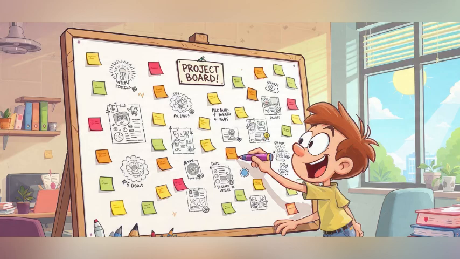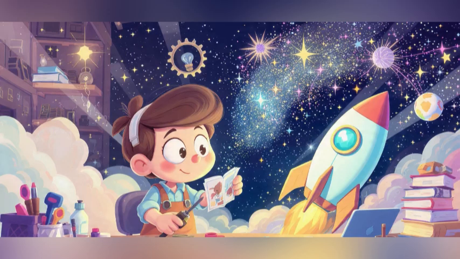Elaboration skills. A character adding detailed notes to a project board teaches elaboration, expanding and refining ideas to make them more effective. Creative mind at work.